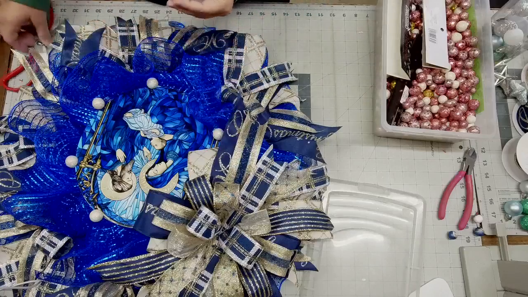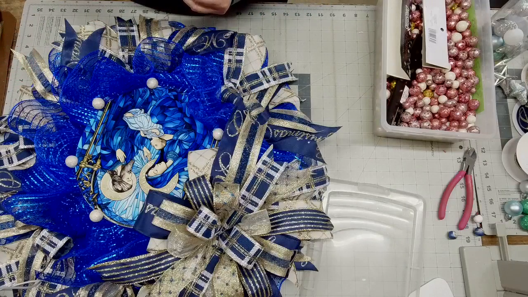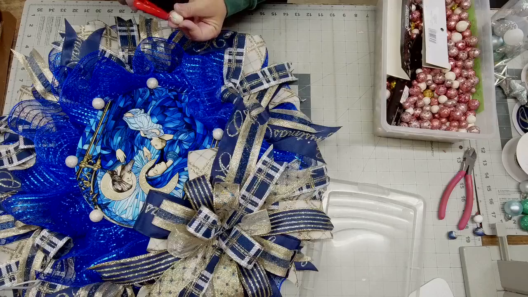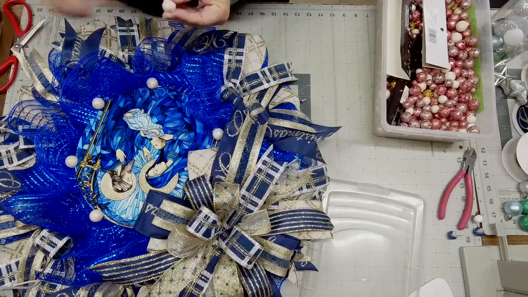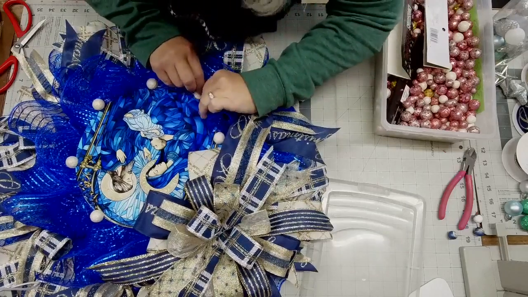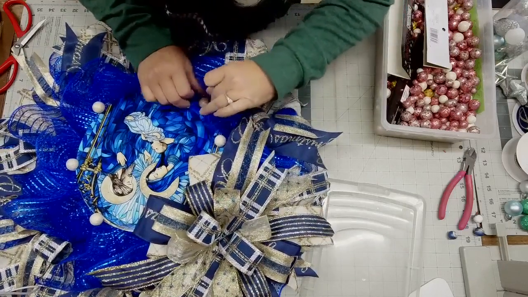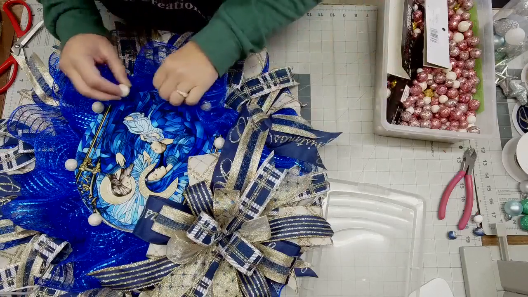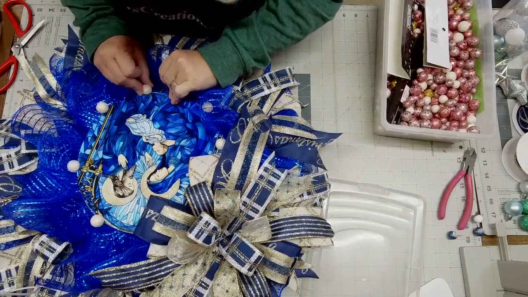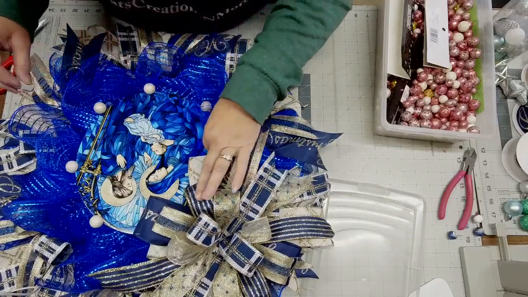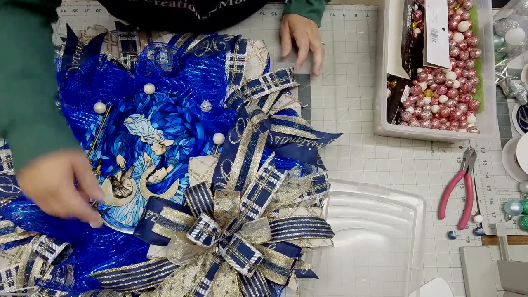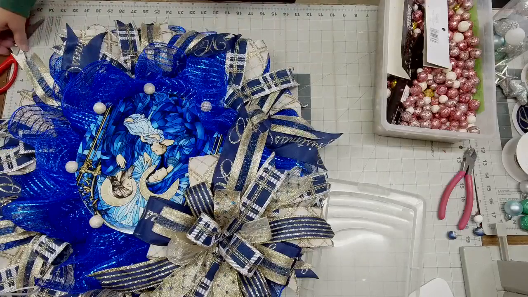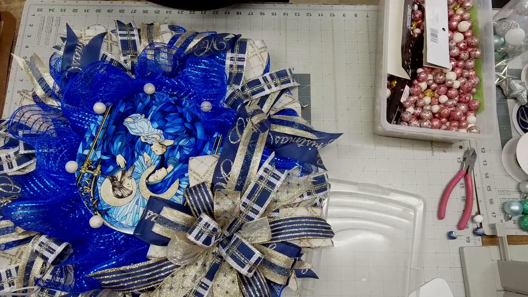Okay. That one would go there. We'll need that one there, and then one up on top. I kind of like that because it looks like it was meant to be that way.